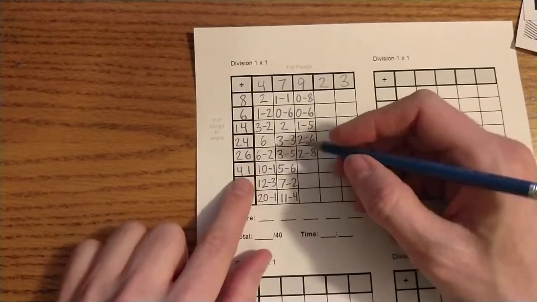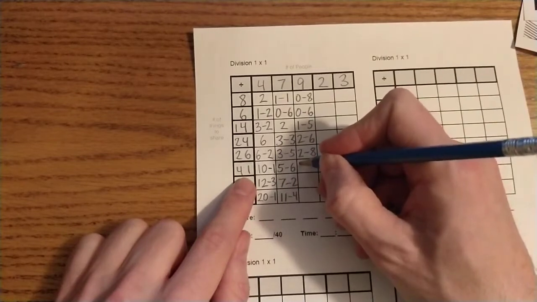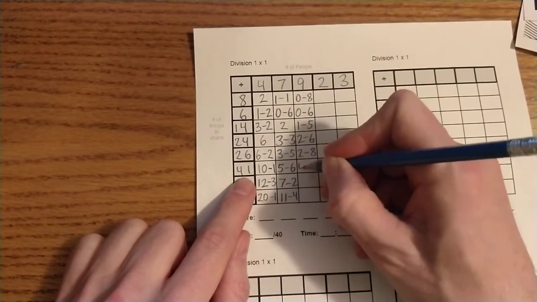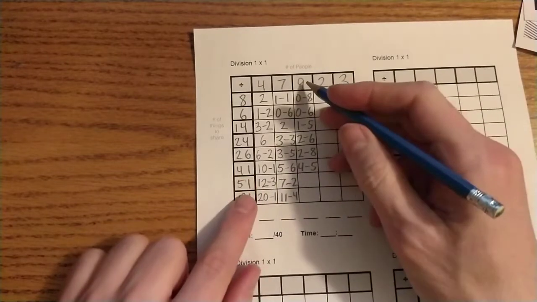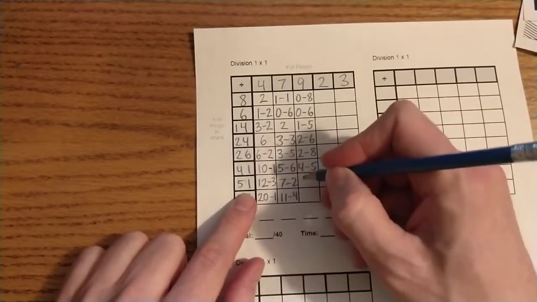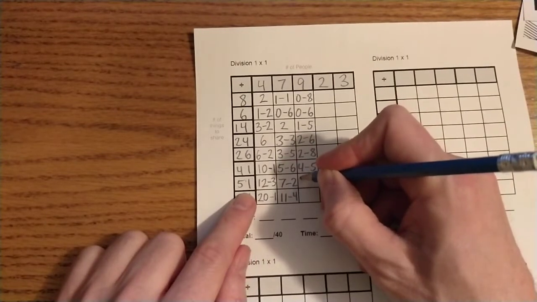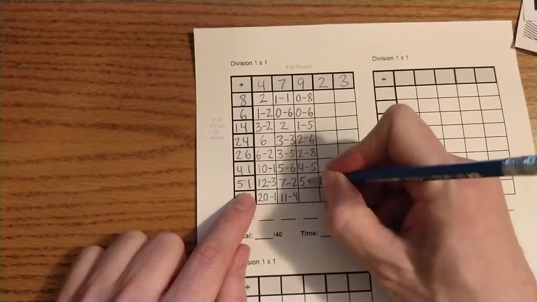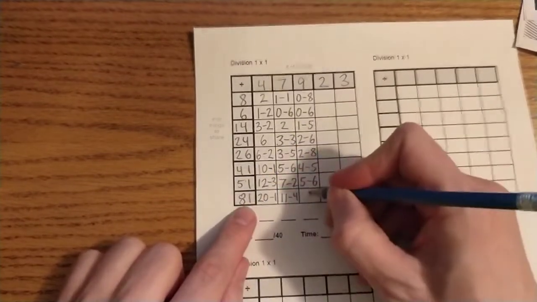So 9 into 41, we would do times 4 would be 36, and then 5 is the remainder. 9 into 51 would be 5, that's 45, and then 6 would be the remainder. 9 into 81, perfect, 9.